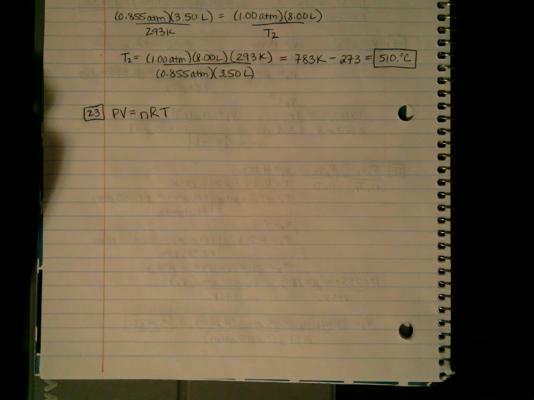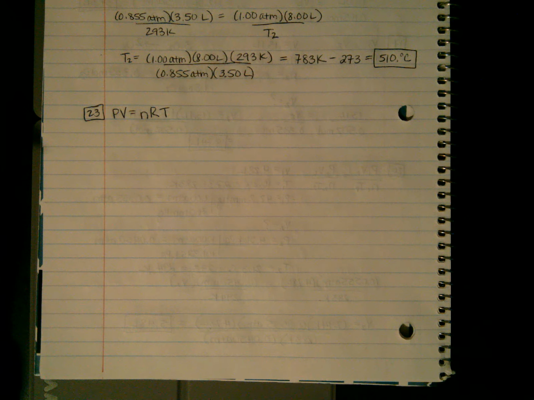So on slide 23, our question reads, assuming ideal gas behavior, how many moles of helium gas are in a sample that has a volume of 8.12 liters at a temperature of 0 degrees Celsius and a pressure of 1.2 atm? If you take AP Chemistry, we'll talk about deviations from ideal gas behavior. But for now, we're just going to assume all of our gases behave ideally, and that we can apply the ideal gas law to all of our gases.